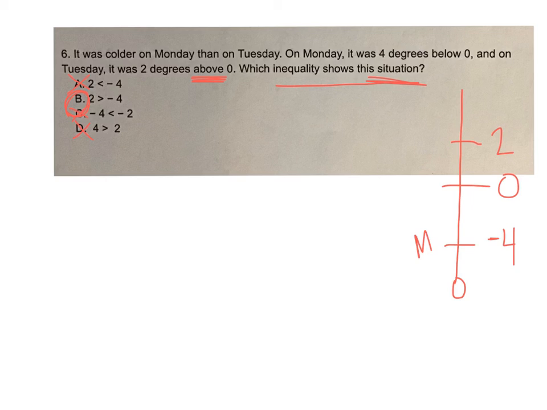So I think you should go ahead and do a similar problem just like this. Draw a picture if it helps.